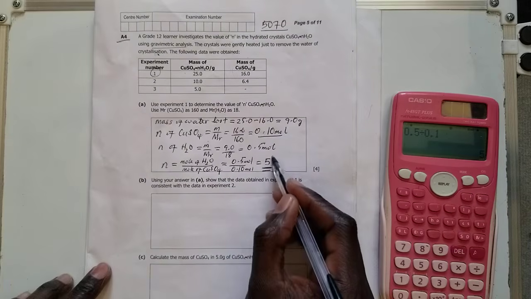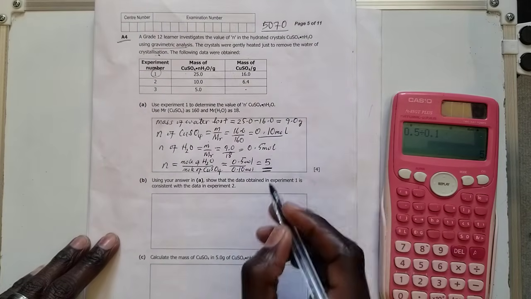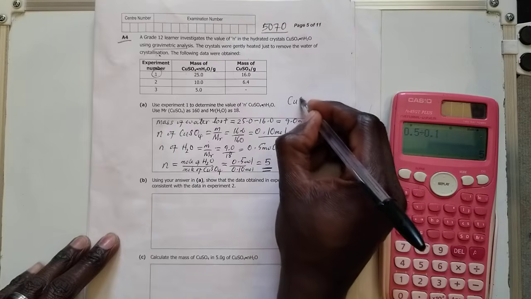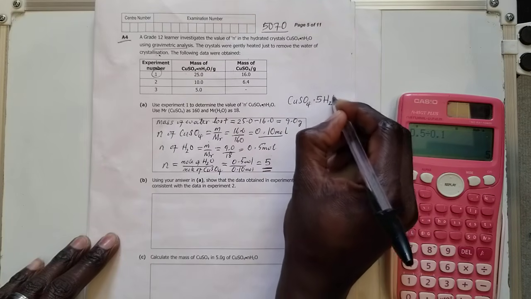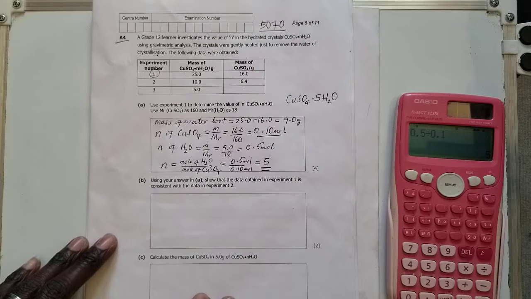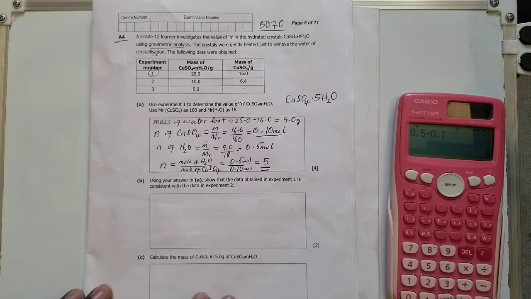Now, if the value of n is equal to 5, it simply means that the formula of the salt was simply copper 2 sulfate pentahydrate, or 5 water. That's what it simply means there. Hopefully you are following that.